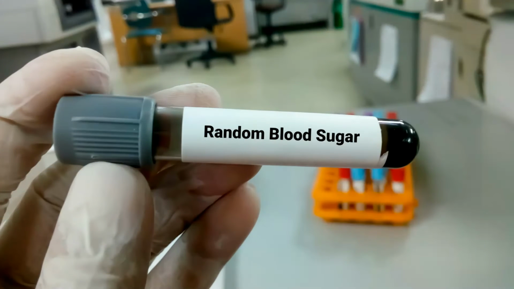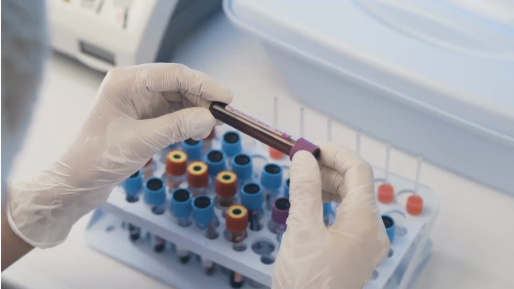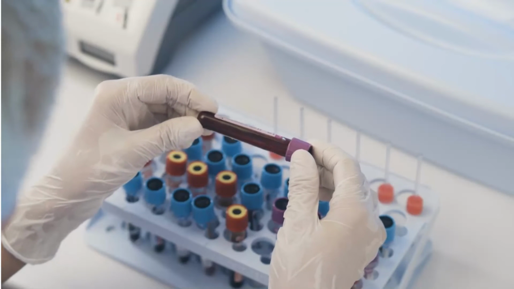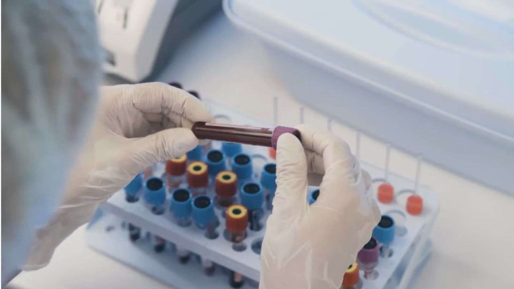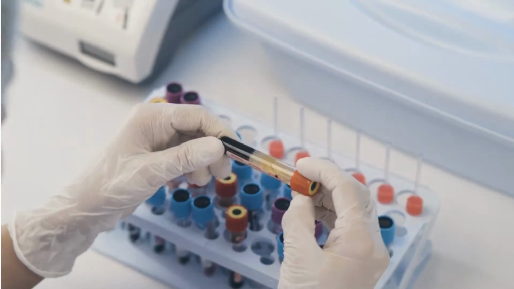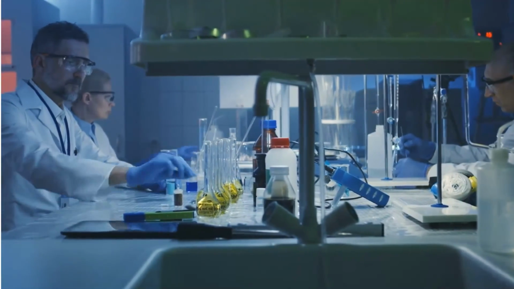A random glucose test measures the amount of glucose or sugar circulating in a person's blood. Doctors perform this test and use the result to determine if a person likely has diabetes. While additional tests may be needed to confirm a complete diagnosis, a random glucose test can help doctors decide if further testing is needed. So, to diagnose diabetes, laboratory tests should be taken into account.